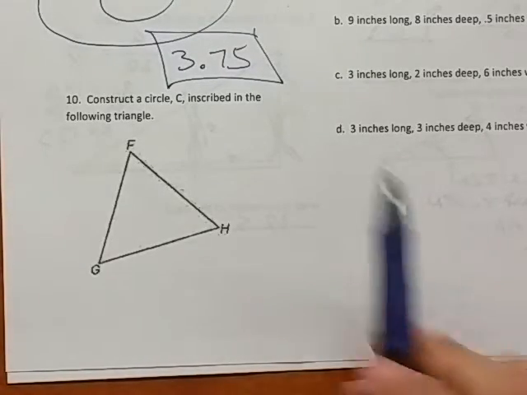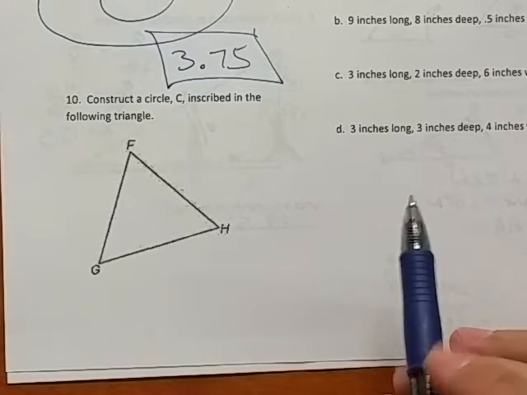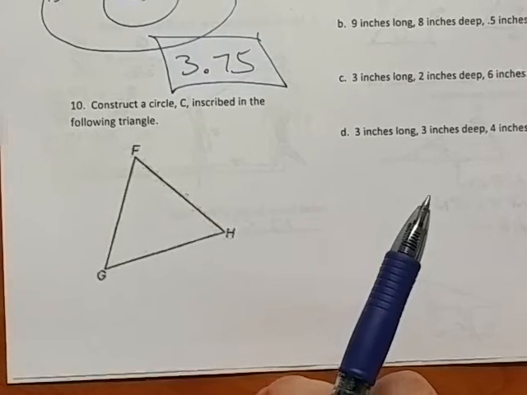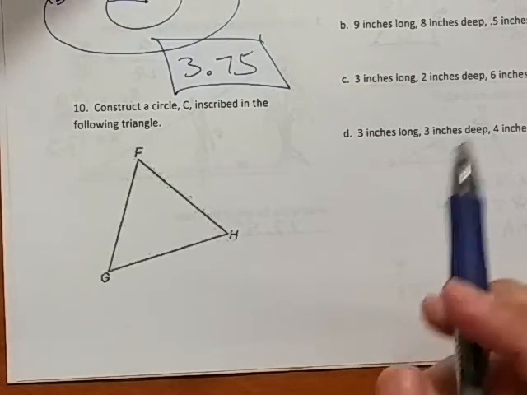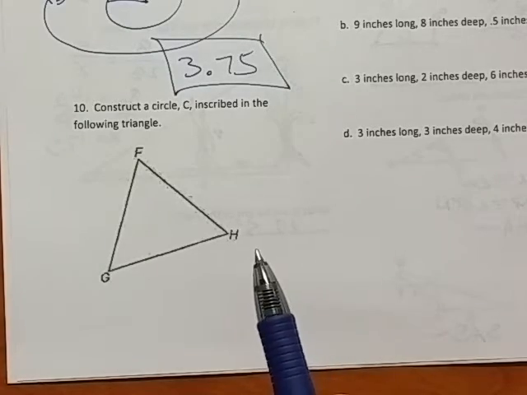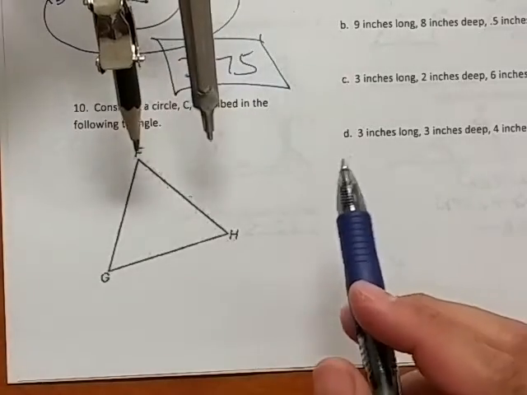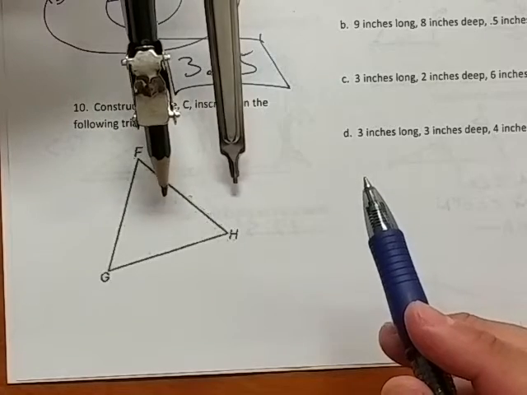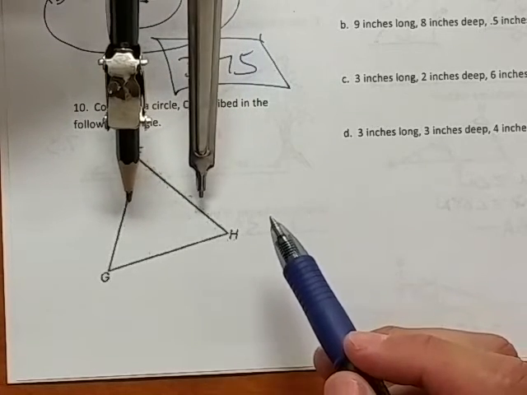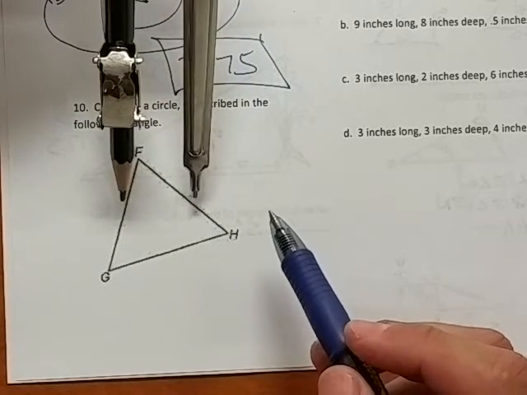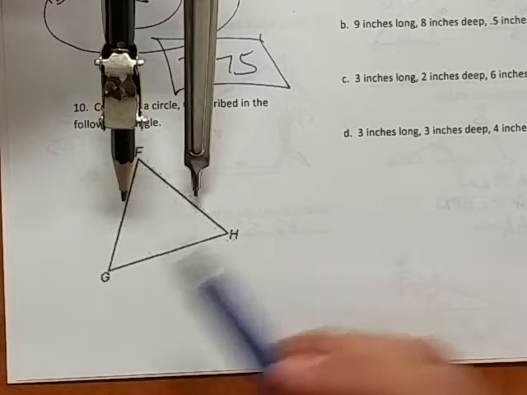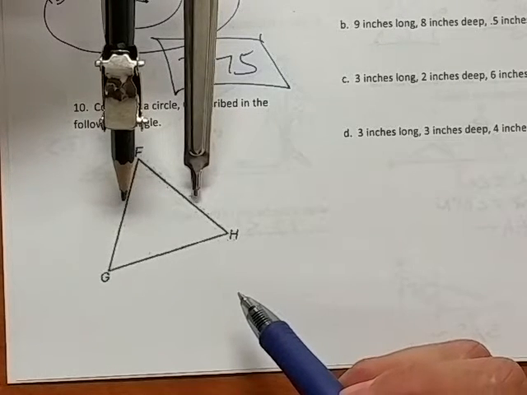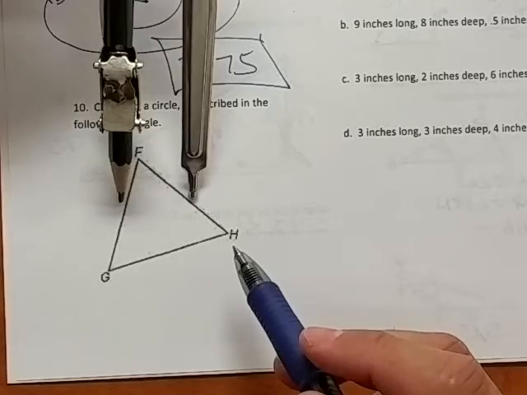Okay, construct a circle inscribed in the following triangle. Now, I have good news about this one for all your constructions. I know a lot of people still have nightmares about the construction units using these things. So, here's a hint. It's a multiple choice test. You're not going to do any constructions. So, go ahead and ignore this one.